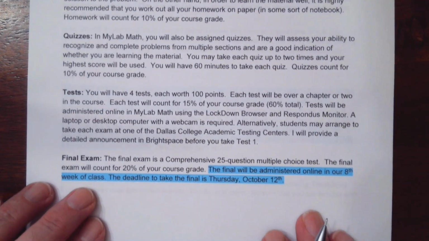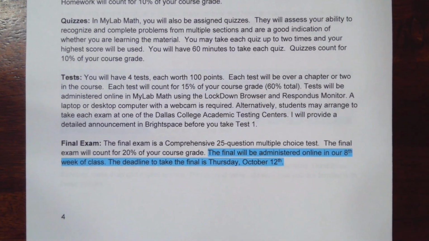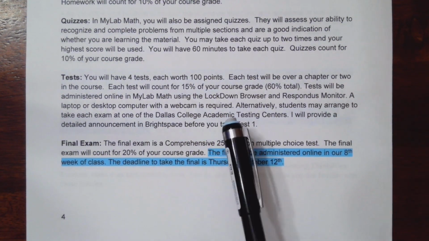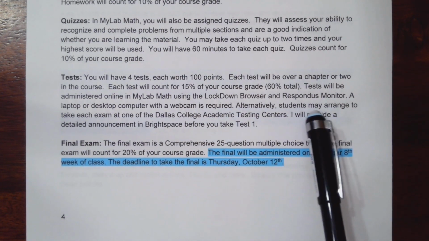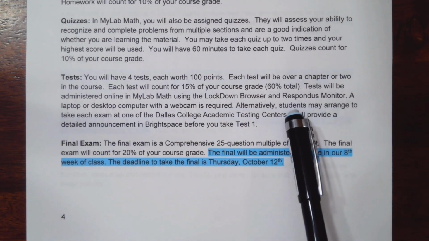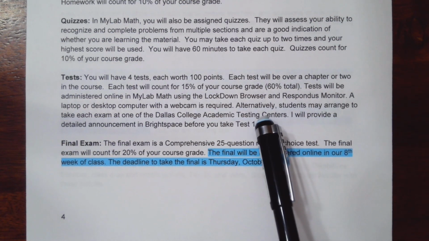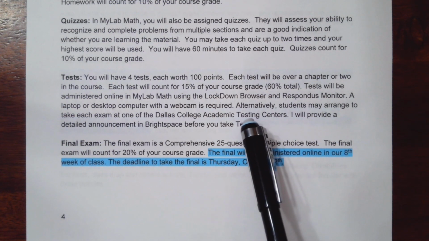All right, let's talk about the tests. Like I said, there's 4 of them. Notice tests will be monitored. We're going to be using the Lockdown browser and Respondus Monitor, which is in My Lab Math. It's basically the way we hold you accountable for doing your own work on the test.